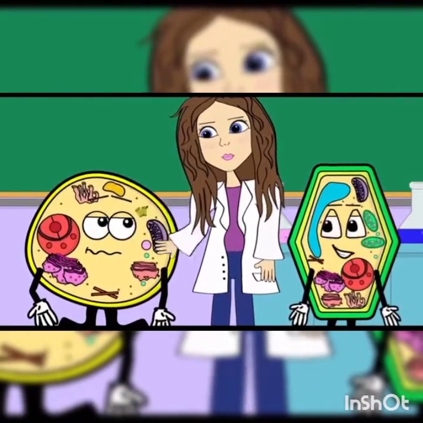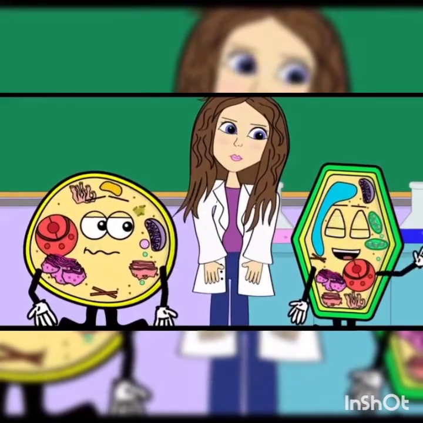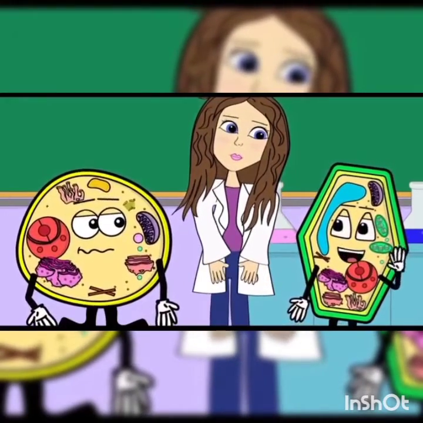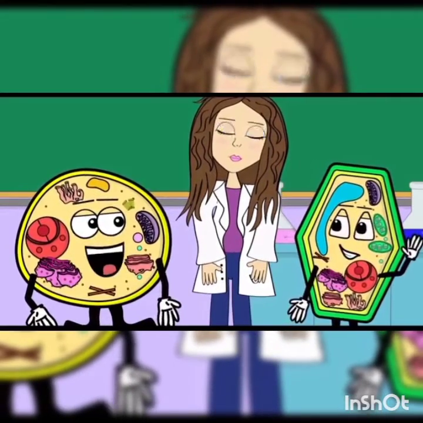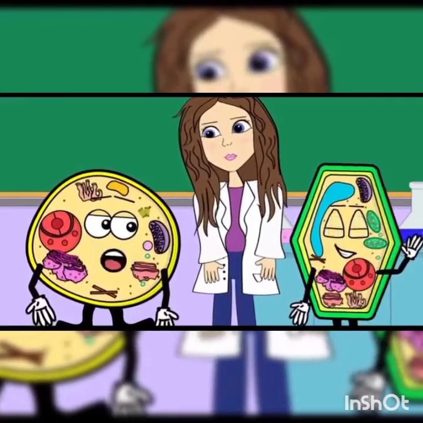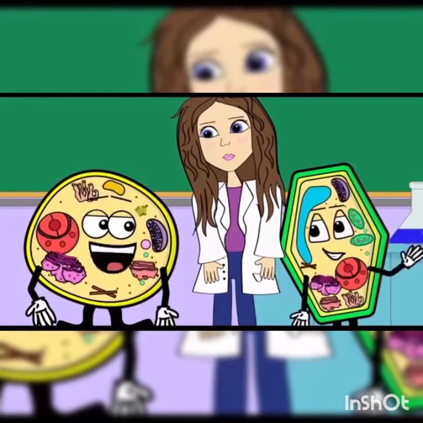Hey, see? I feel like there might be a wall between us, man. Get it? I have a cell wall and you don't. Yeah, I guess you're right. We're anatomically different or whatever.